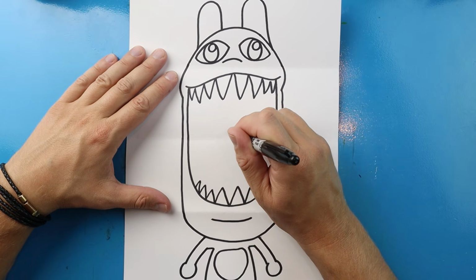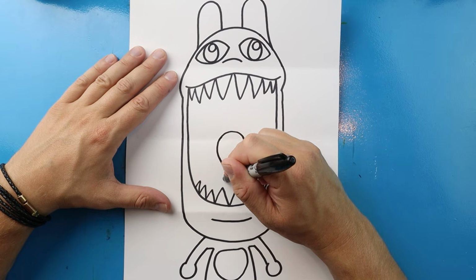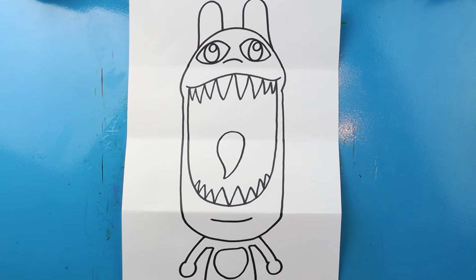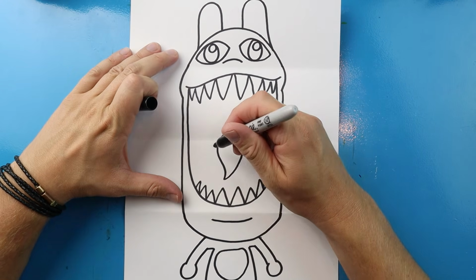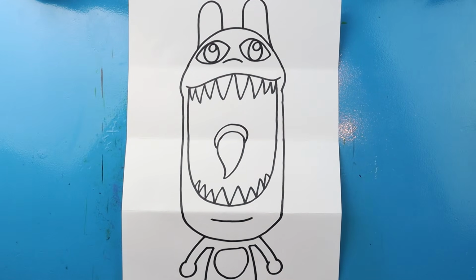Then right here for the tongue, we're just going to make this curved line. And then we're just going to make kind of like a little pointed line like this at the bottom. Then right around here, we will make a little curve for like the back of the mouth.